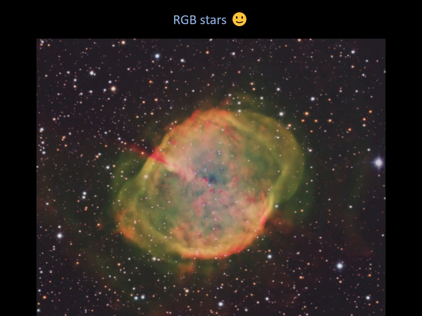I really think good star color is important, so I'll take two sets of data when I'm imaging: RGB when it's dark with no moon, and narrowband data when the moon is out. Narrowband filters only let a sliver of light through, so that makes them really great for moonlit nights and also for places where there's a lot of light pollution.